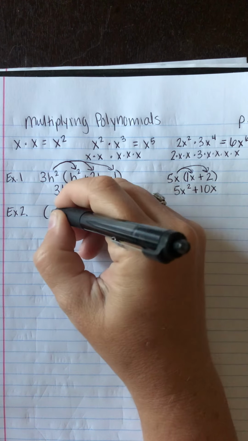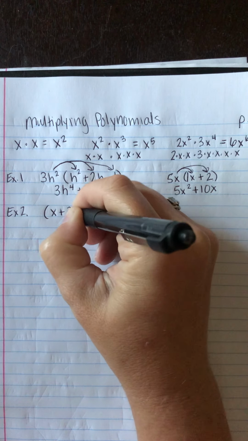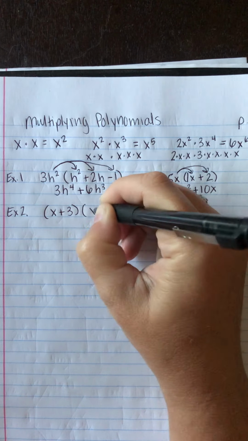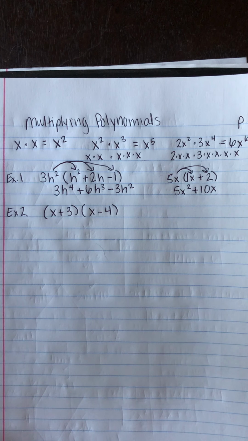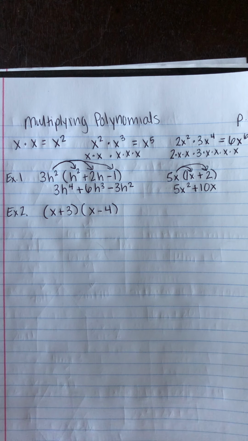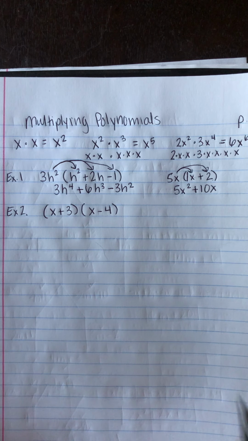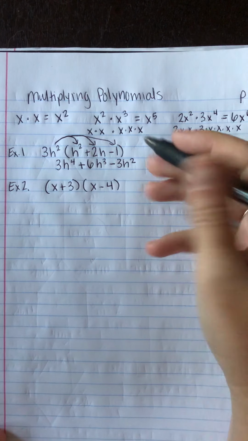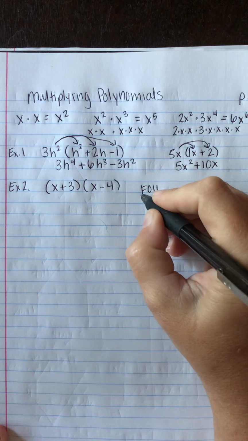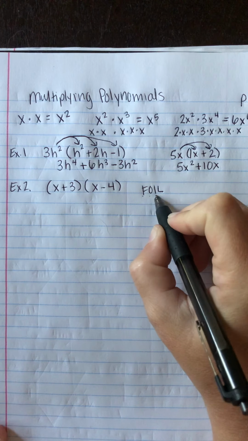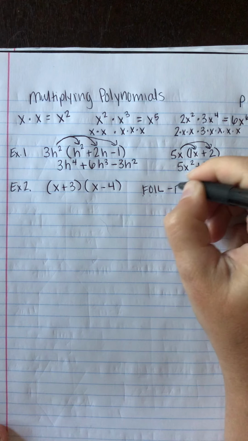All right, so our second example is going to be a binomial times a binomial. So what that's going to look like is x plus 3 times x minus 4. All right. Now, we talked about 2 different ways to do this when we discussed this earlier in the year. And the first way was this method called FOIL. And this stands for first, outside, inside, last.